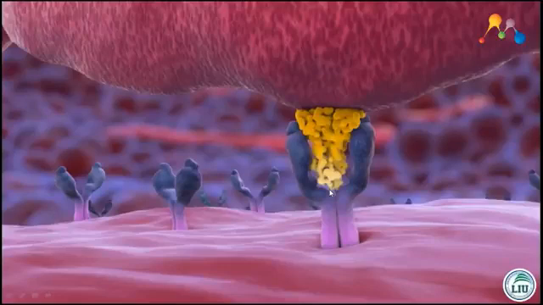In both of these pathways, the immune reaction will end up increasing the effectiveness of this immune reaction, and then the development of what we call the memory cells.